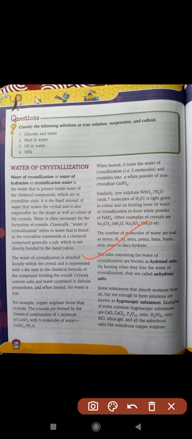And now the salts containing water of crystallization are known as hydrated salts. On heating, they lose the water of crystallization and they are called anhydrous salts. When this crystallized water evaporates, the residue, or the remaining powder, you can say, is anhydrous salt.